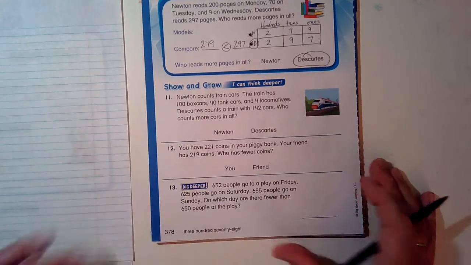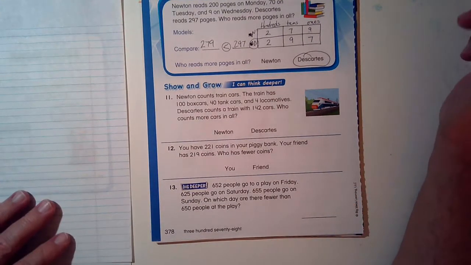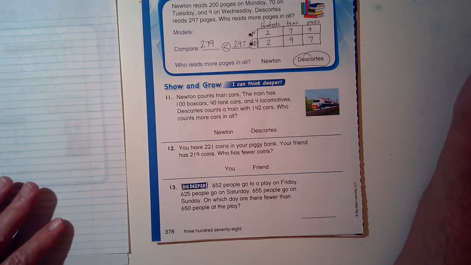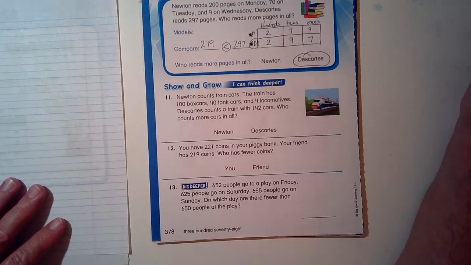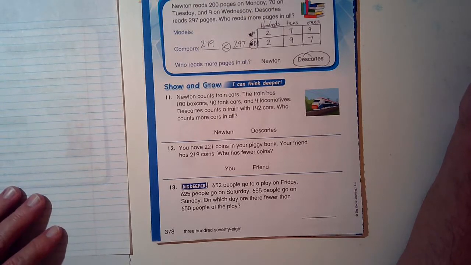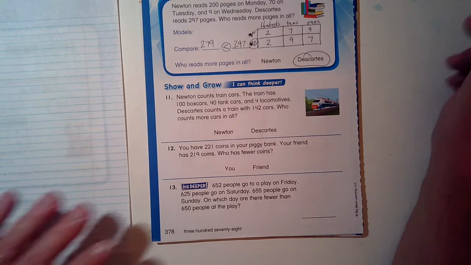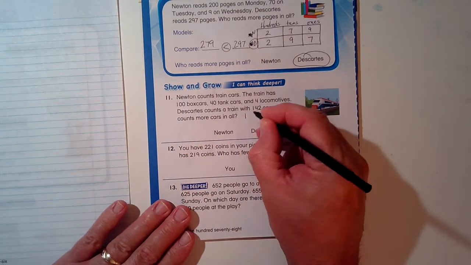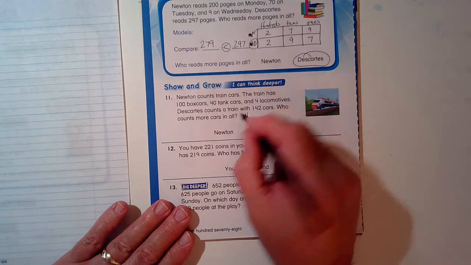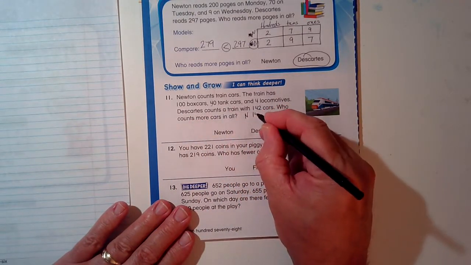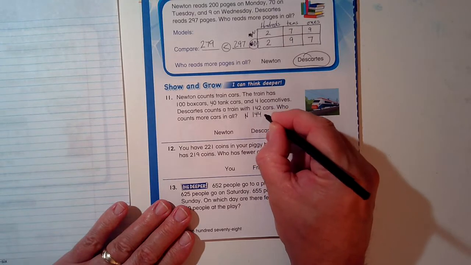All right. Newton counts train cars. The train has 100 boxcars, 40 tank cars, and 4 locomotives. Descartes counts a train with 142 cars. Who counts more in all? Okay. So the first is Newton, and he counts 100 plus 4 tens plus 4 ones.